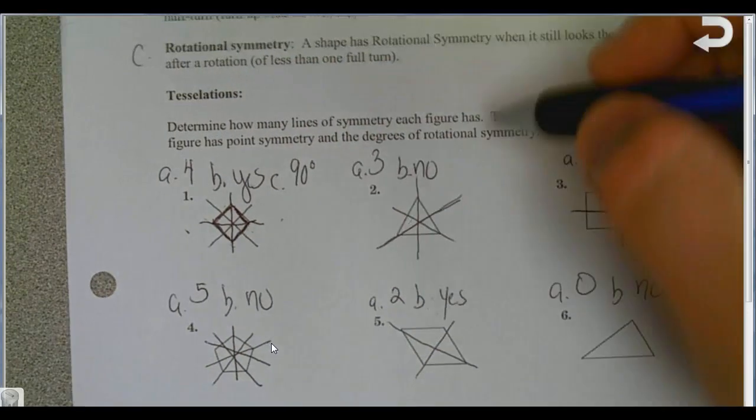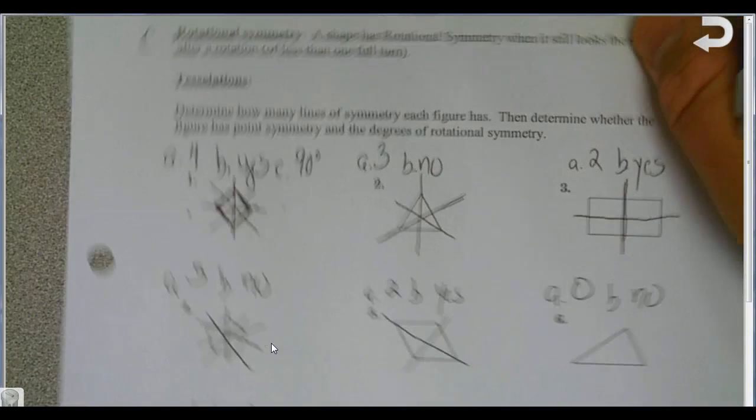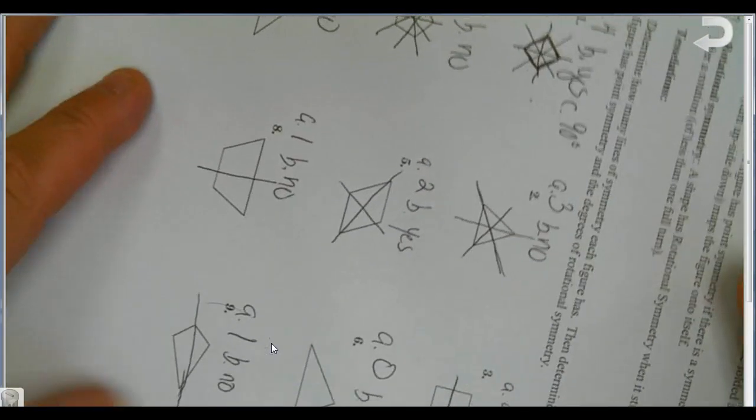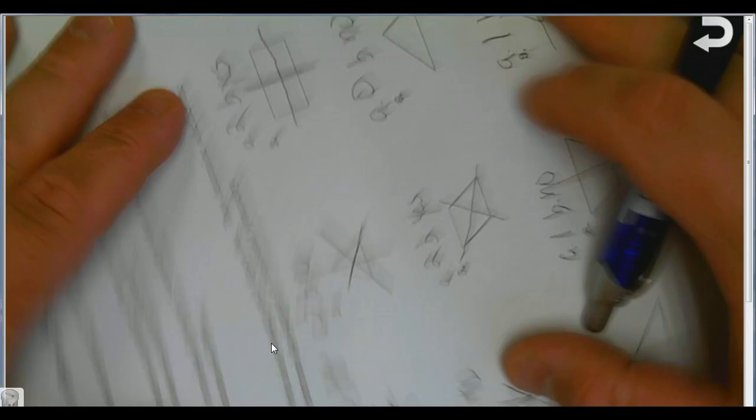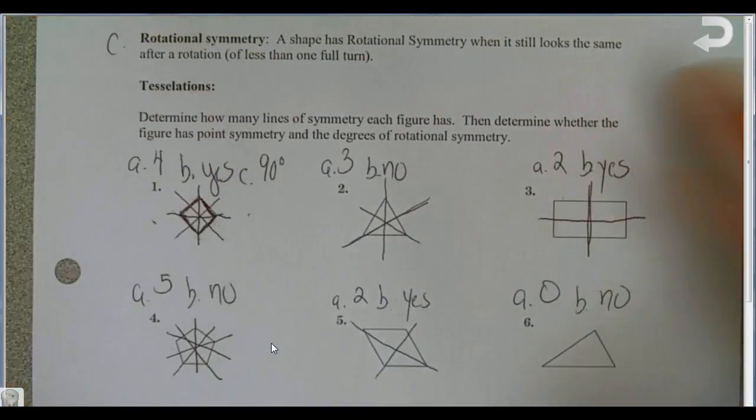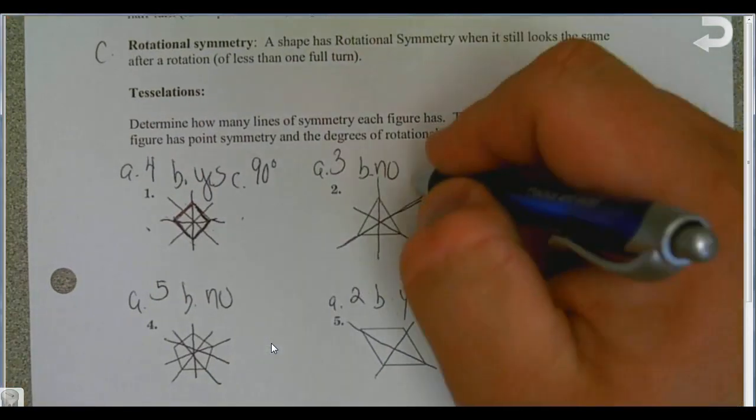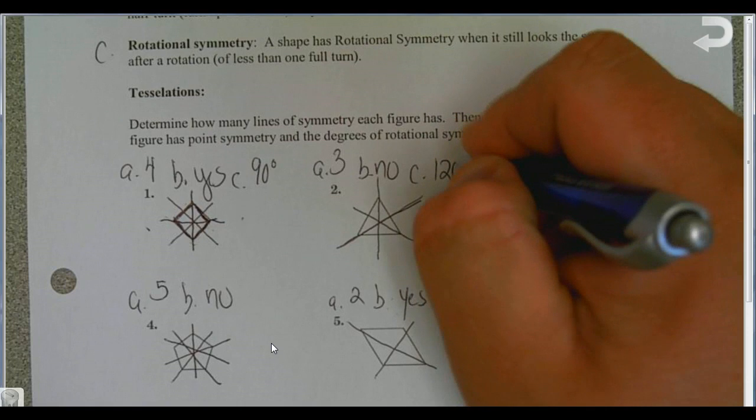Okay? How many times can we turn this shape and have it look the same? Well, 1, 2, and 3. So 360 divided by 3 is 120 degrees.